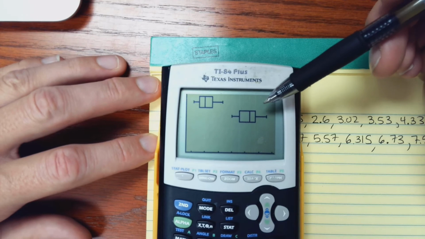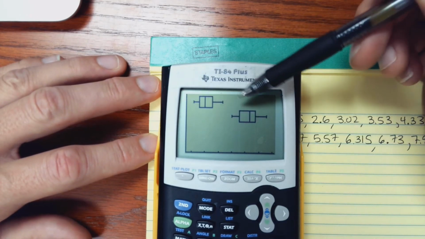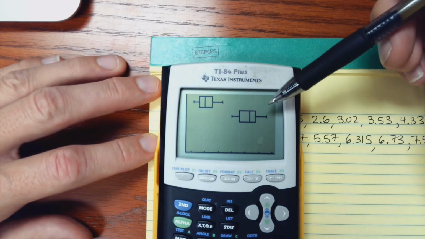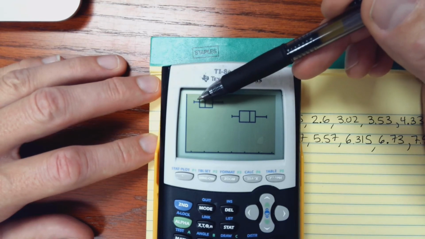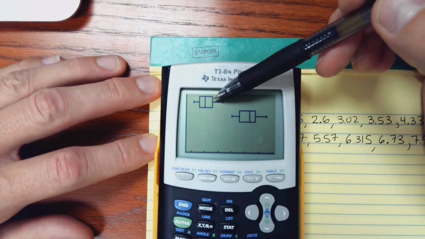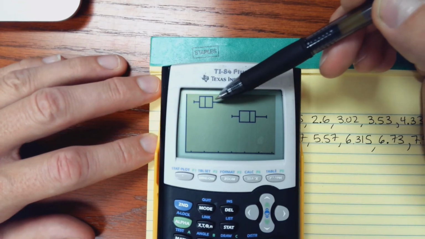As far as skew goes, first of all, there are no outliers in either of these. And as far as the whiskers, the right-hand whisker for the Centrum is a little bit longer.